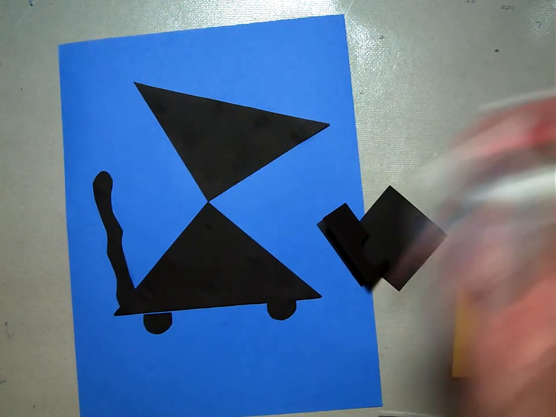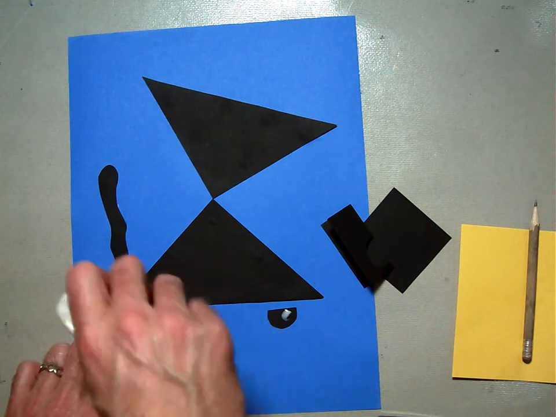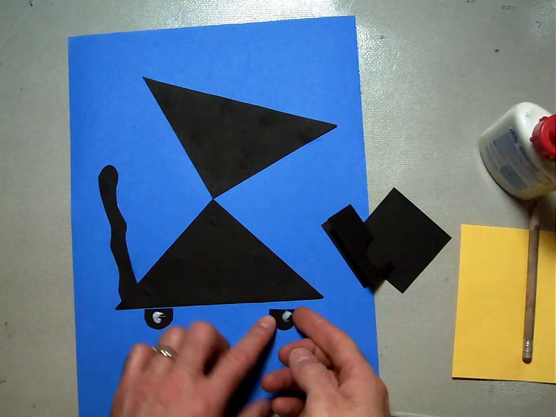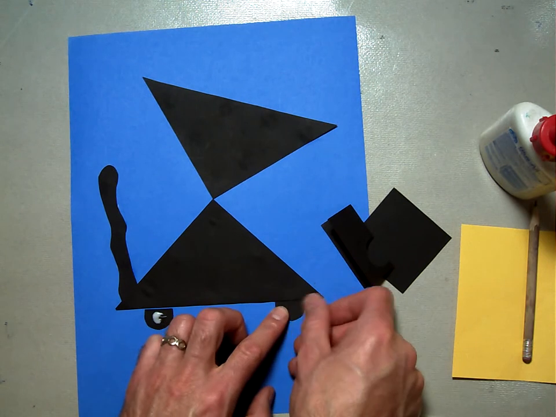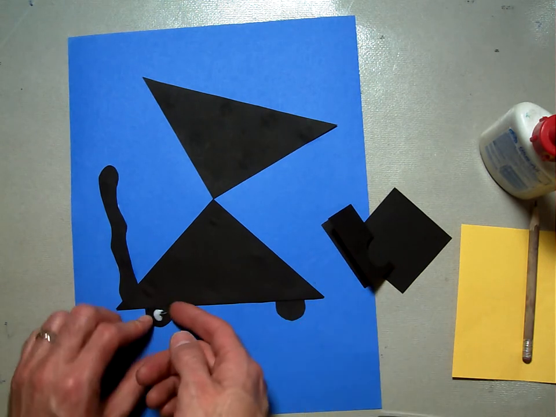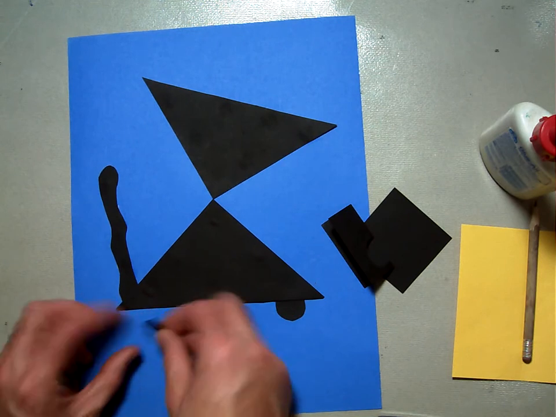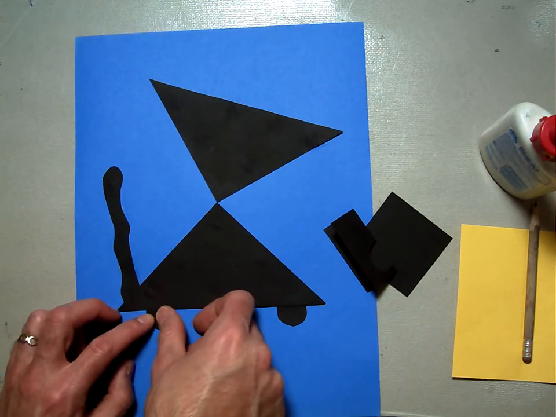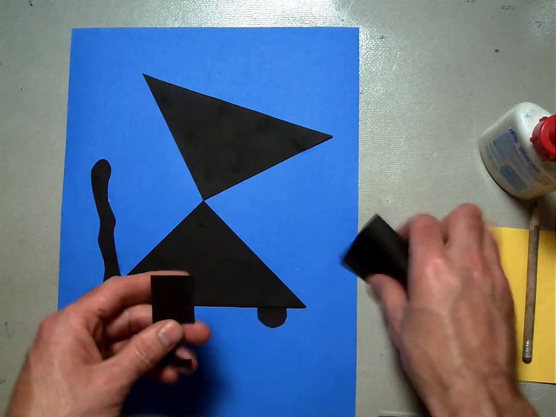So what you're going to do is take your little feet, put a bunny hop on each of them, flip them over, and put those in place. Okay, now we're going to make our little ears.